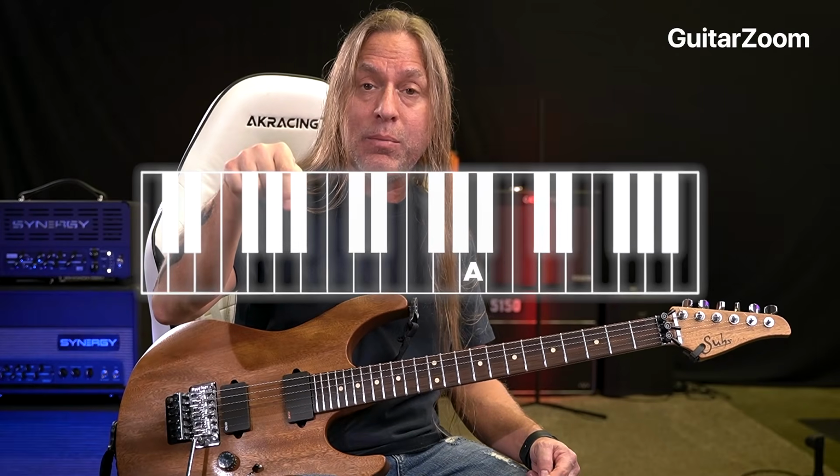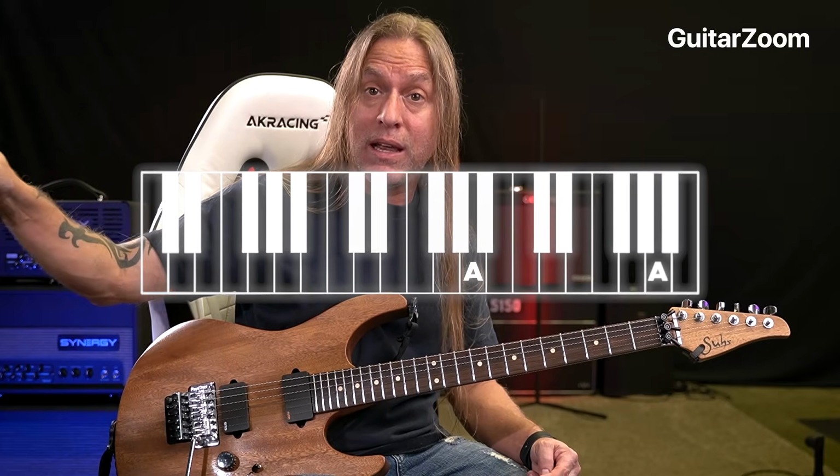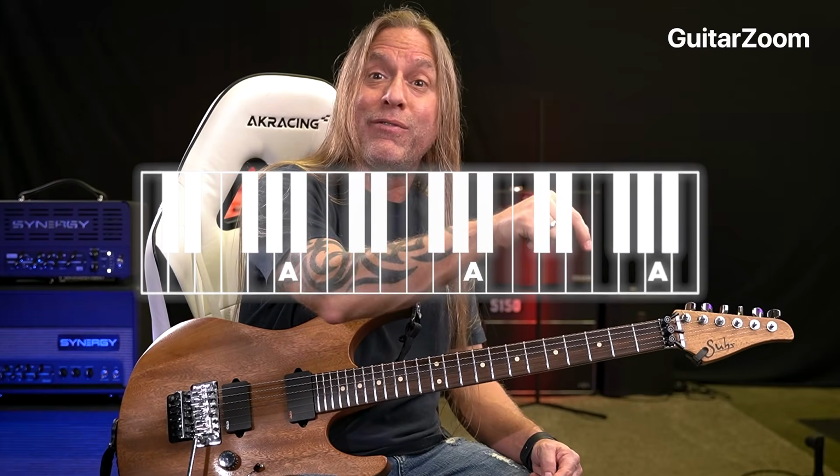So if you found A on the piano and you went to the next A, you're going up an octave, and then it's the same notes. If you went down on the piano and found the next A, you're going down an octave. So A, B, C, D, E, F, G. There's no H or Q or something like that. It's just A, B, C, D, E, F, and G.